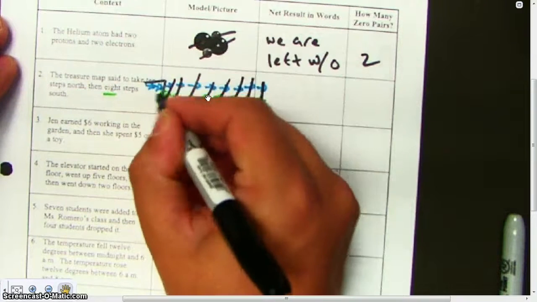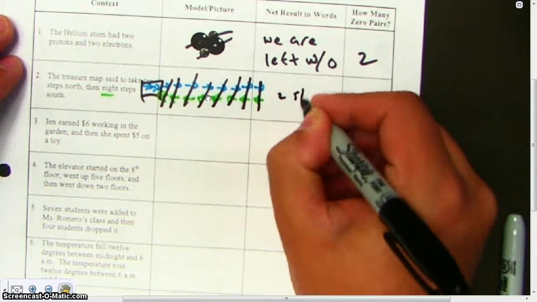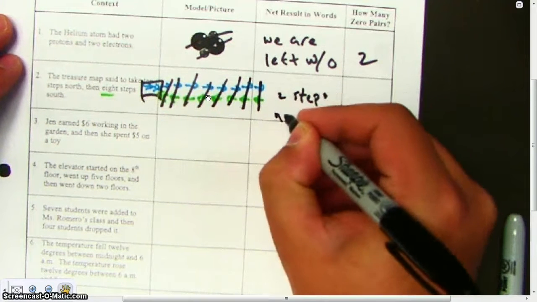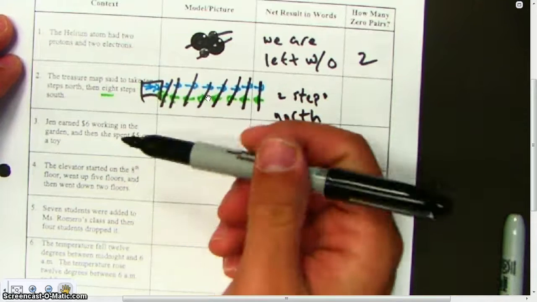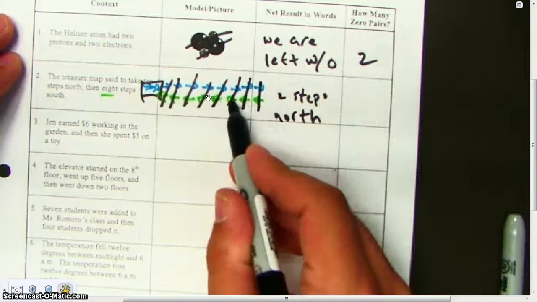And what are we left with? You went 2 steps north. So we went 10 steps north, 8 steps south. In reality, that means we went 2 steps north because these all canceled out. And there are, I think, a total of 8 zero pairs.